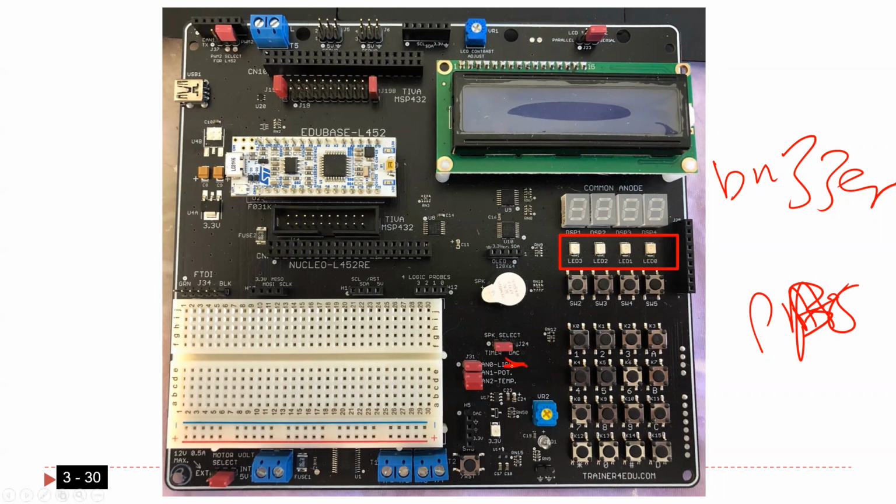Guys, this is very important. You may run the program, I already have a program online, and you may not hear any sound. This is because the buzzer is not connected to PA8. So you have to make sure the jumper is this way. If you put it the other way, it is going to be connected to the digital to analog converter.